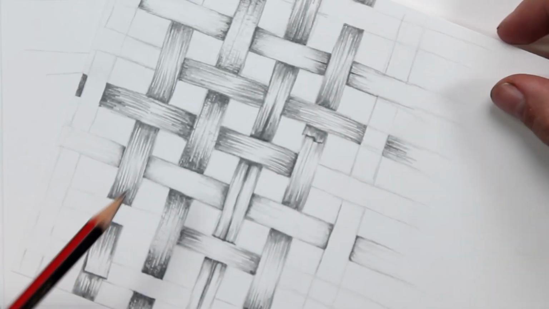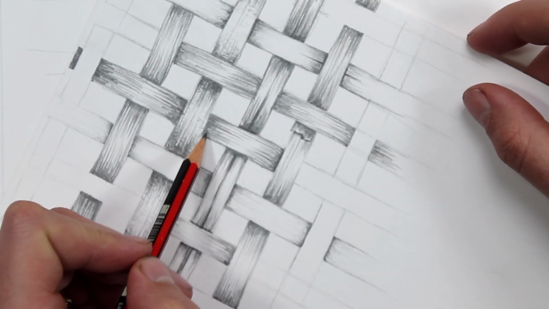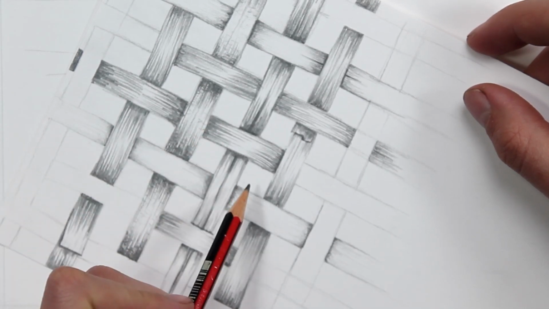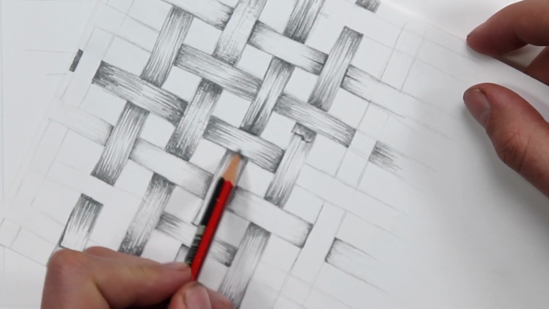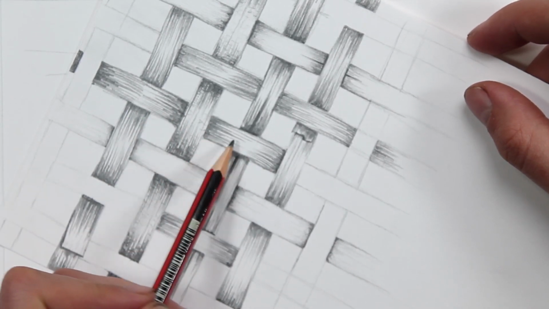If I come back to this one, you can see here I've got darker areas at the edges, lighter edges in the middle. And then within that, I've got these little lines.